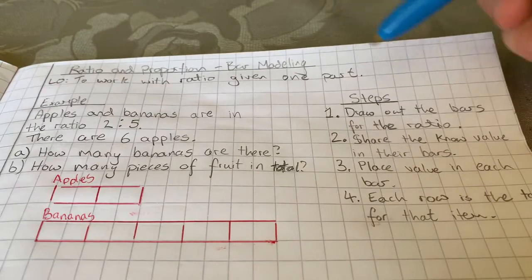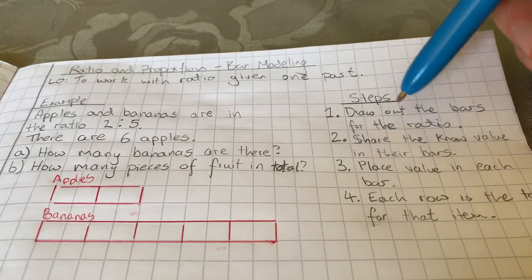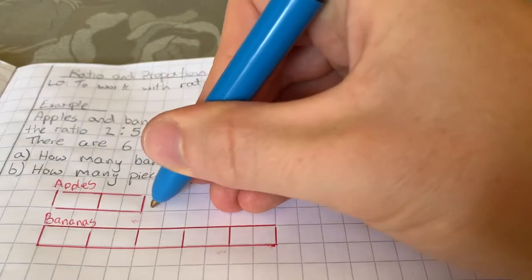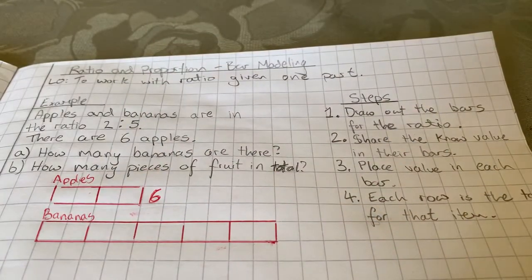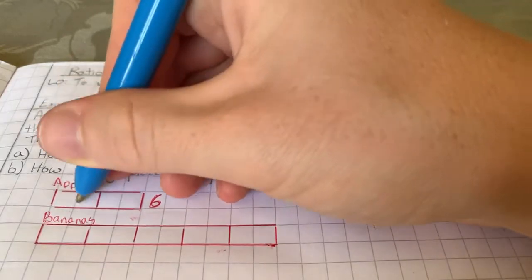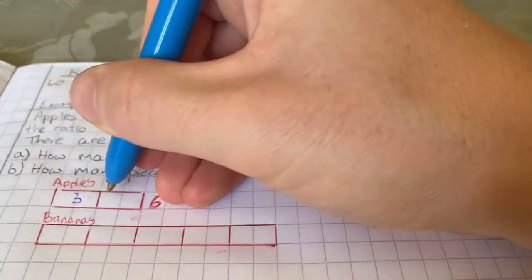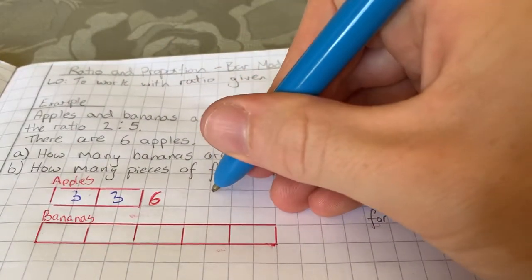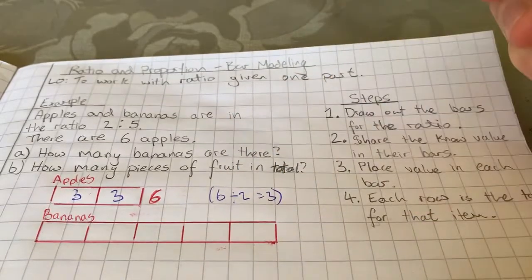Now, that's what you've got to start with. Now, we're going to share the known values in their bars. So our known value here are the 6 apples. So we know that is 6 in total for this here. So we're going to share this known information amongst them. So we've got 2 bars for the apples. There's 6 in total. So that means each one has to equal 3. So what we've really done there, as a side note, 6 divided by 2 is 3.